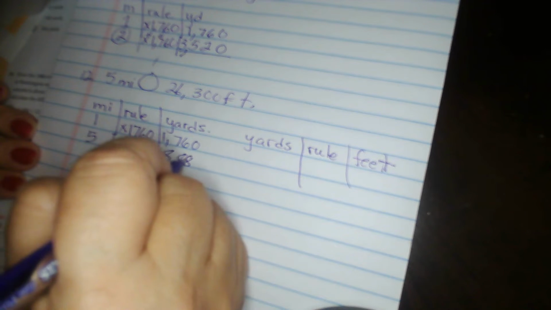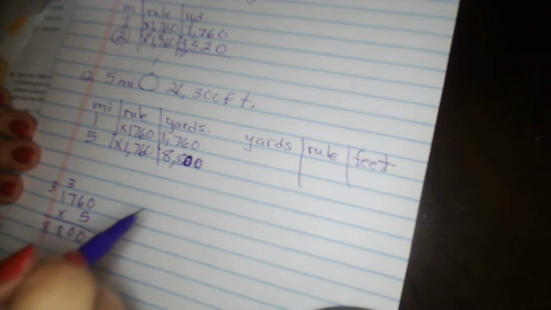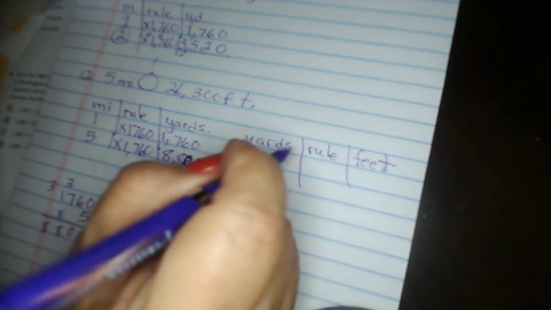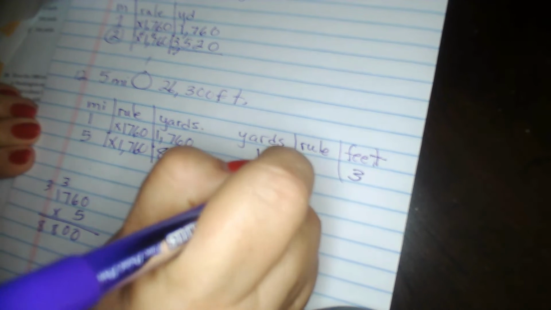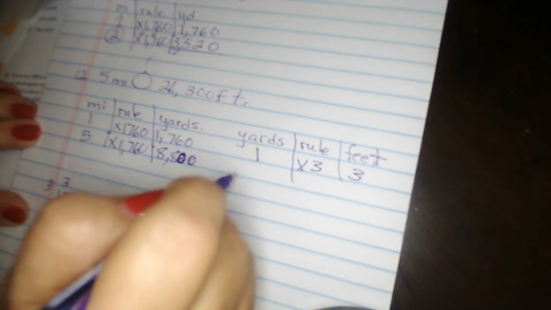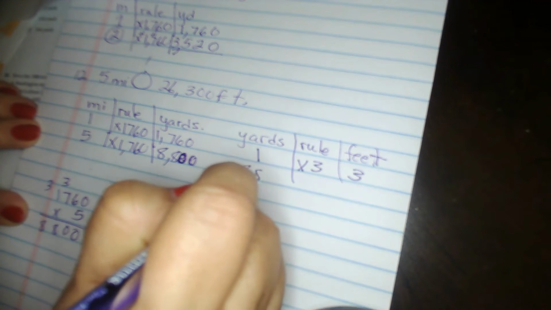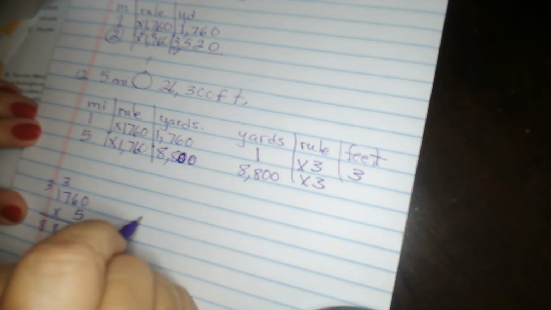Oh, 8,800. 8,800 yards. So now over here, I know that for every 1 yard, it's equal to 3 feet, right? So I know that I had to multiply that by 3. Well, if I have 8,800 yards, I need to multiply that by 3.